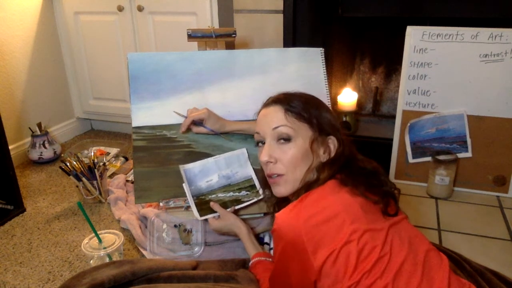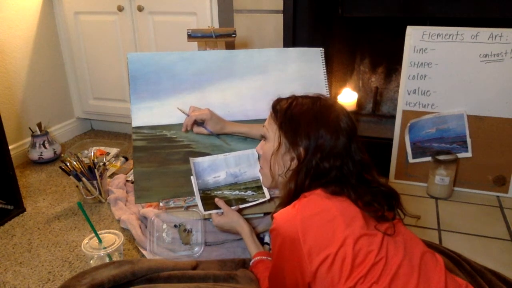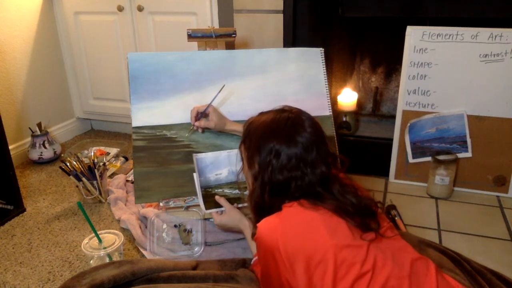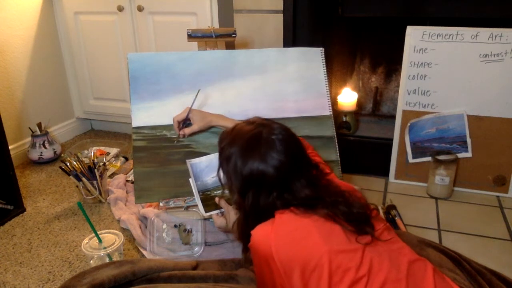And usually I can blend with my finger right away, but not with this. It soaks into the paper too fast. Way too fast.